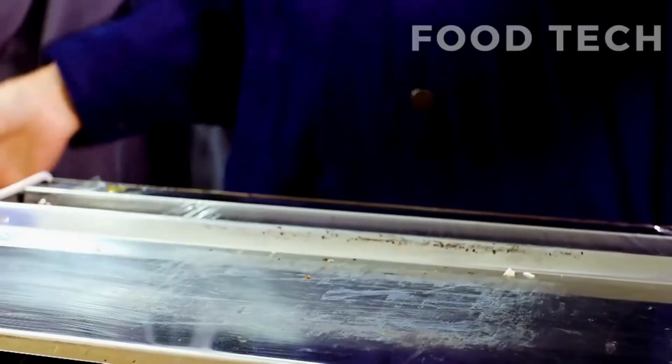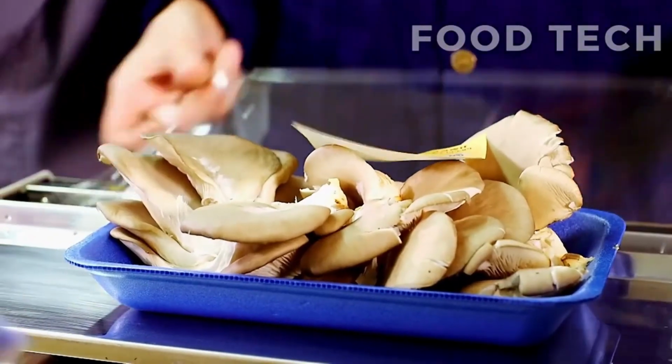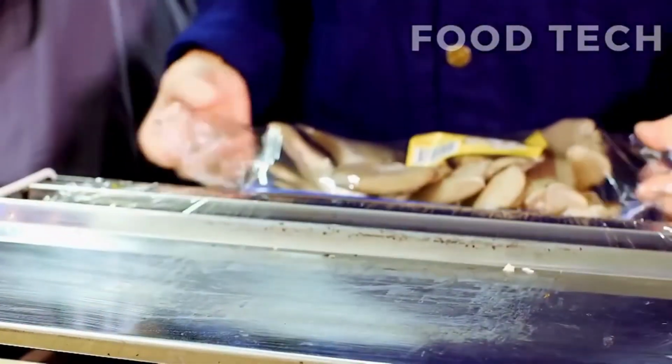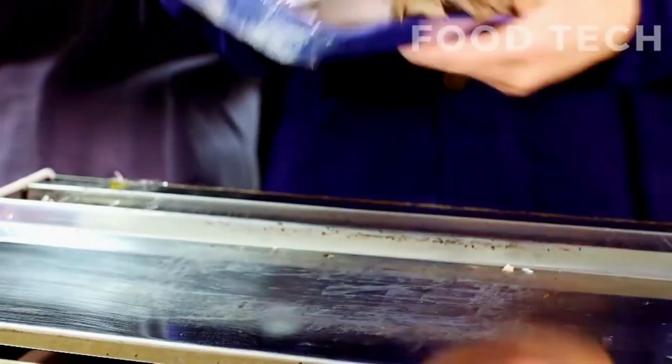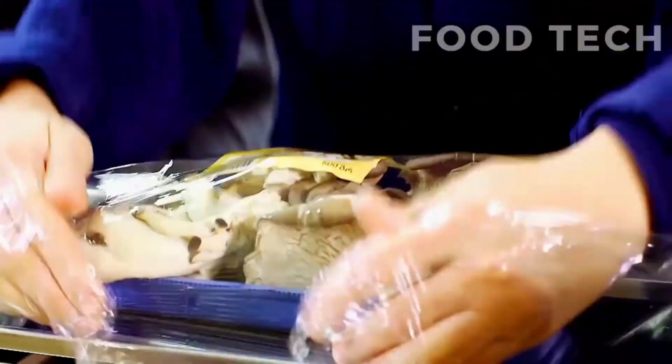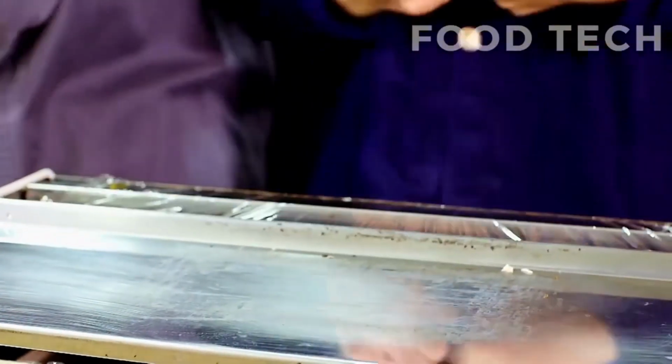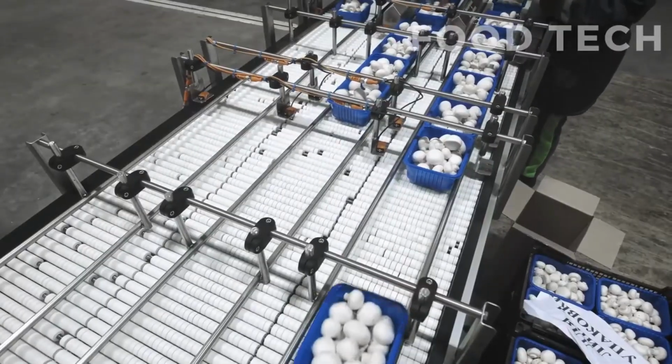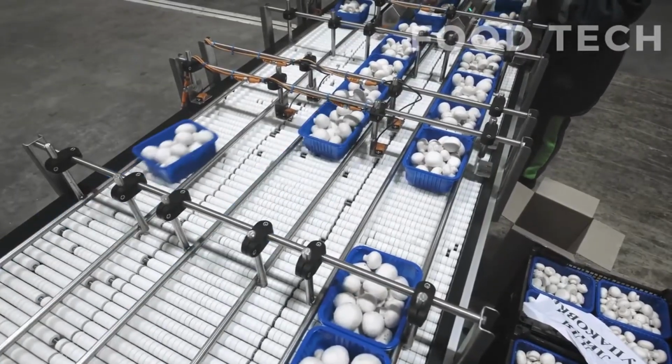We hope you've enjoyed this captivating journey into the behind-the-scenes operations of mushroom production. We've learned how mushrooms are grown in controlled environments, how the substrate is prepared, how they are harvested and carefully washed, and how they are packaged for distribution to local grocery stores and markets.